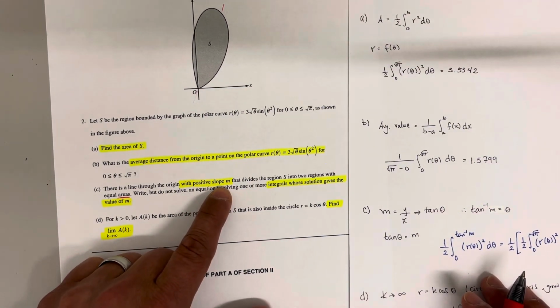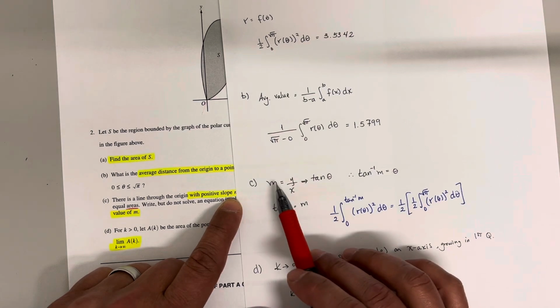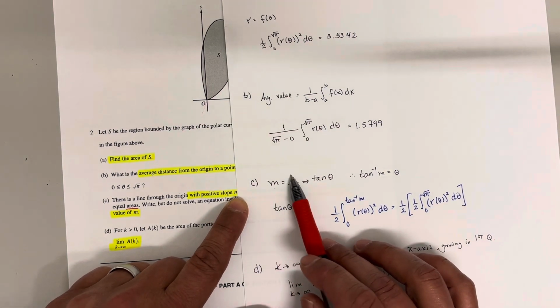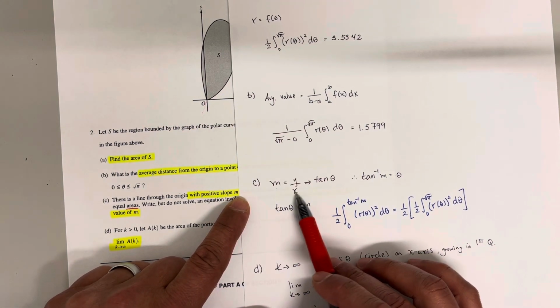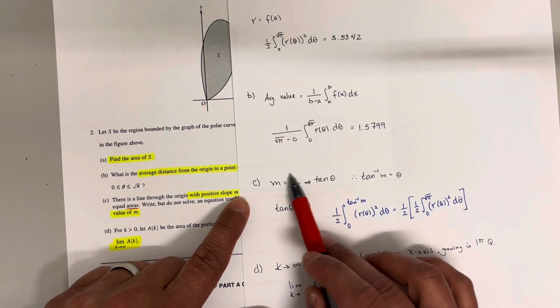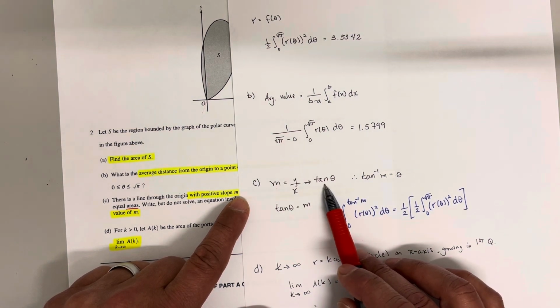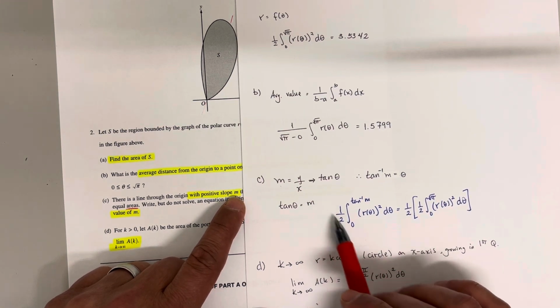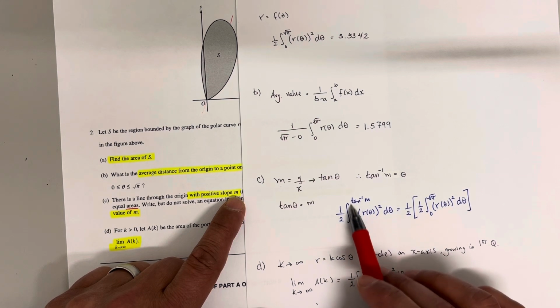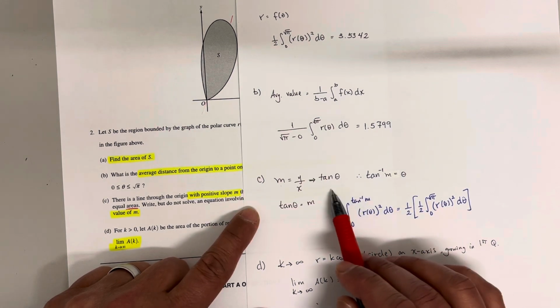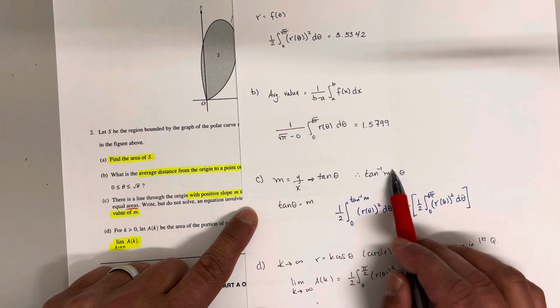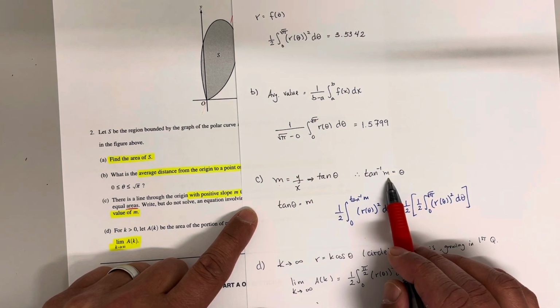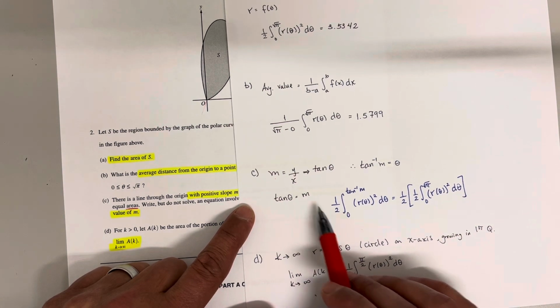Well, how do I find slope, right? Slope is the value of m, which is y over x, rise over run. Because we're talking about a polar curve, how do we represent that? Well, that's tangent, tangent of theta. So what they want us to do, because we have to find the limits of integration, is use tangent inverse of this value of m. So tangent theta equals the slope.